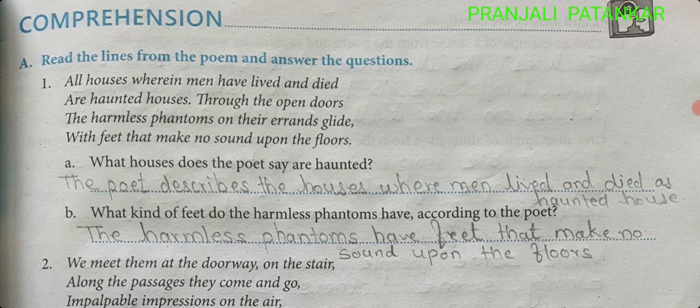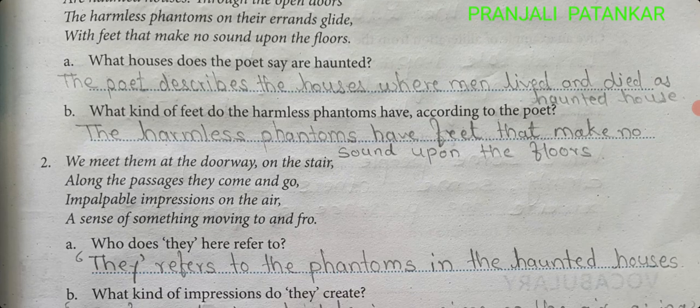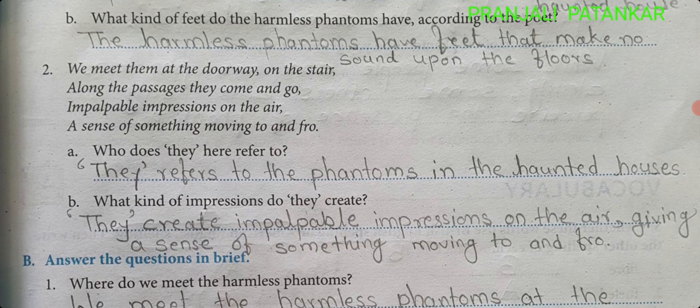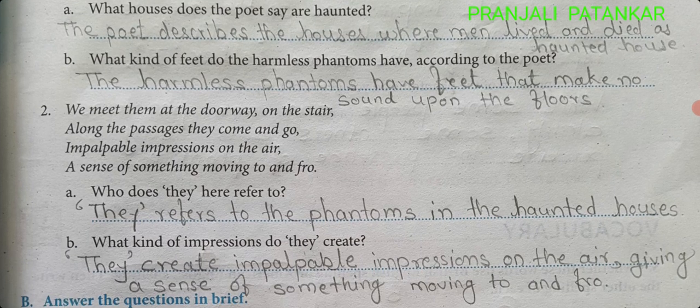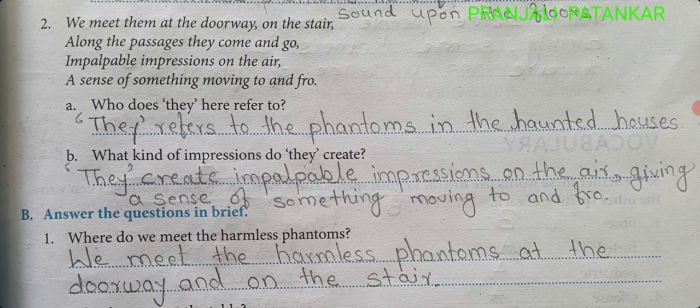Question A. What house does the poet say are haunted? The poet describes the houses where men lived and died as haunted houses. Then B. What kind of feet do the harmless phantoms have according to the poet? The harmless phantoms have feet that make no sound upon the floors. Phantoms मतलब क्या होता है? भूत, आत्मा.